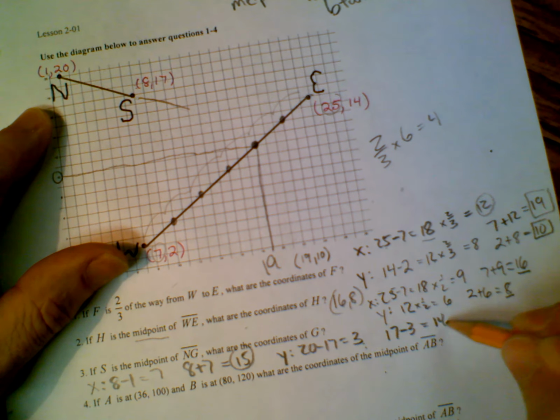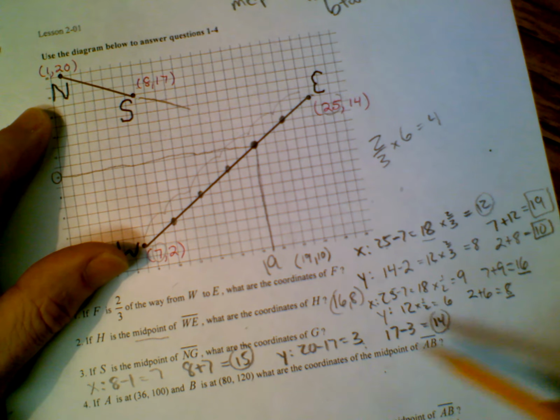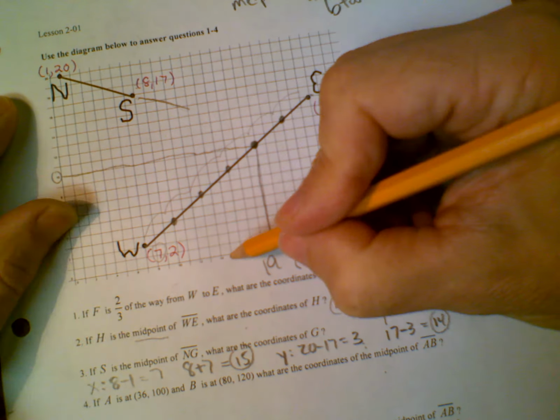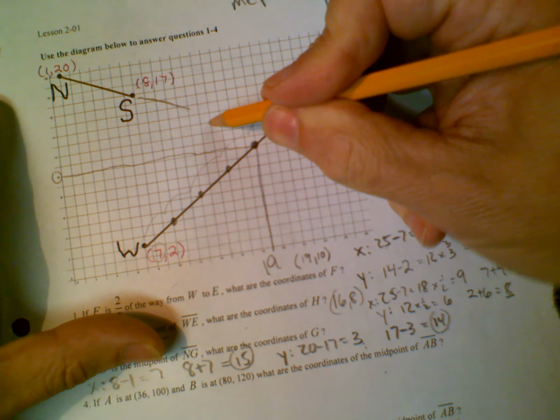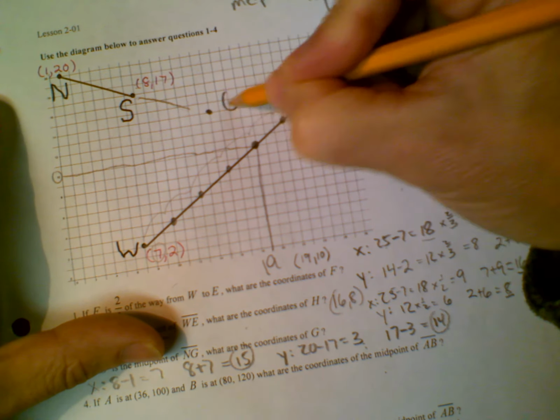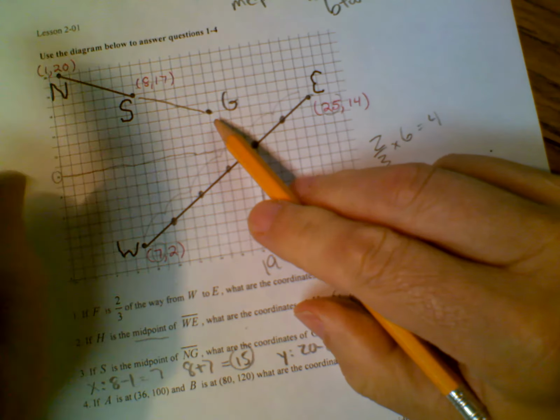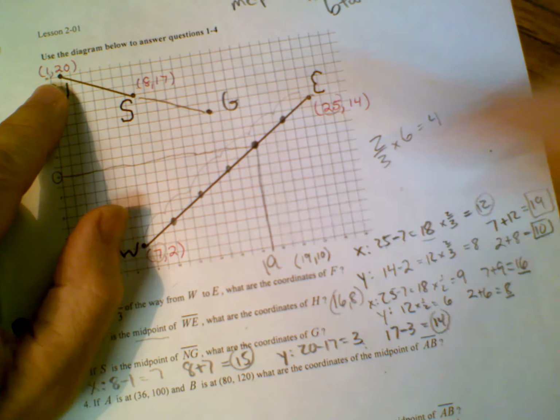Okay. And there's going to be the Y coordinate, 15, 14. That's where G ends up. And if we plot 15 comma 14 very carefully, it should look good. There's 15, 14. Yeah, that looks like S would be the midpoint of those two.